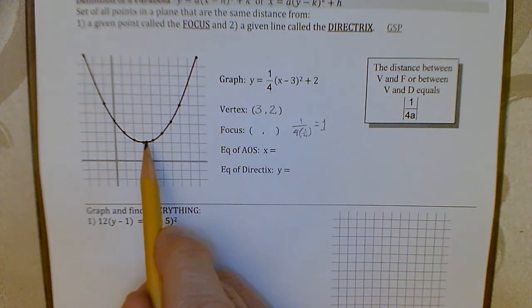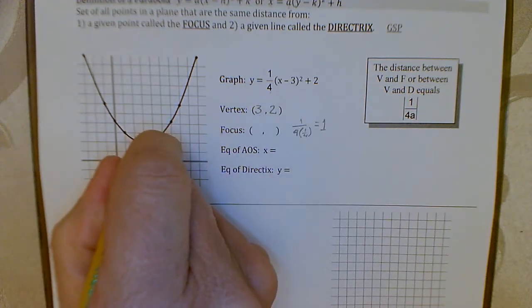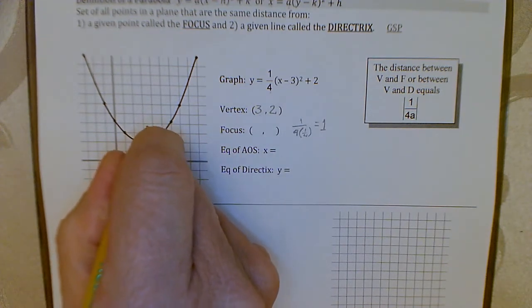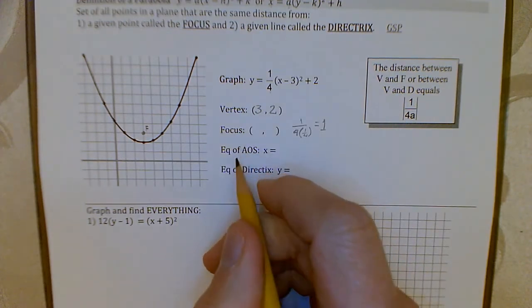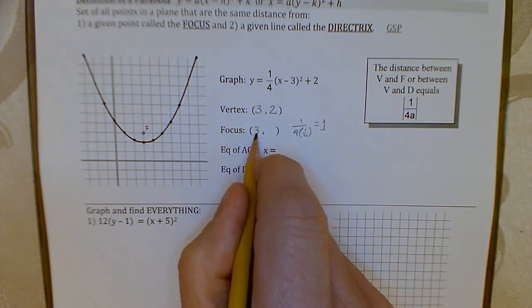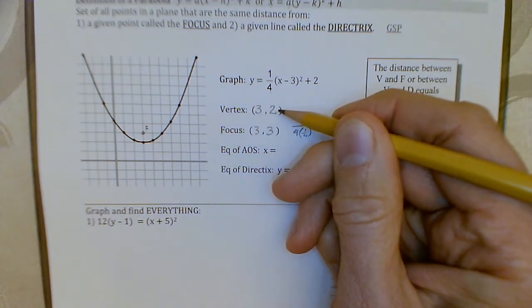Well, we know where the vertex is, and we know the focus is going to be above it, so 1 unit above. So this point is the focus. I'm going to plot it and put an F there. Okay? And so what is that location? Well, that location is just 3, 3, vertically 1 above the vertex.